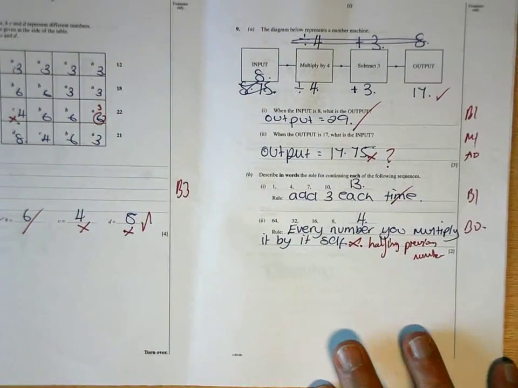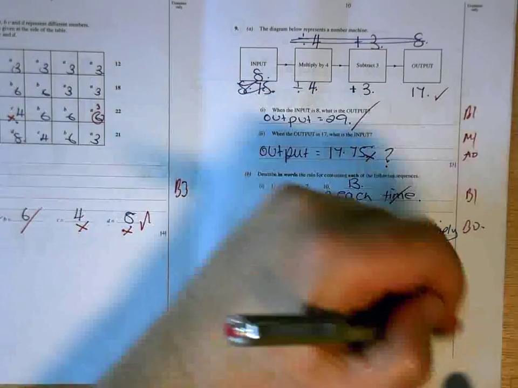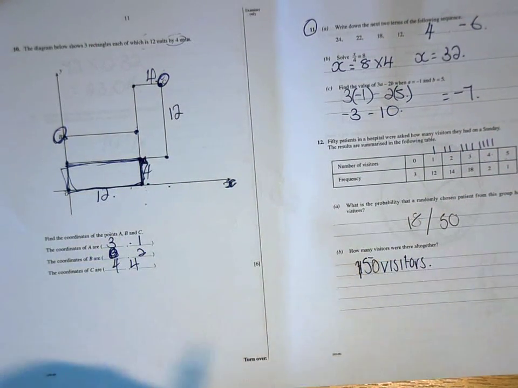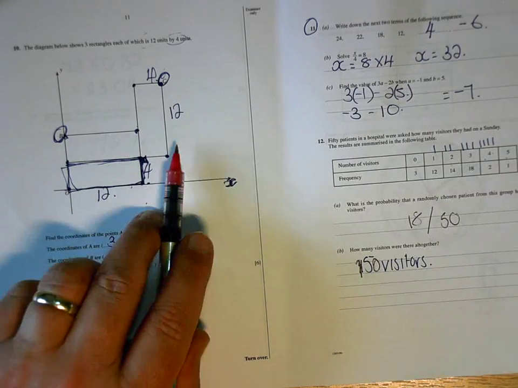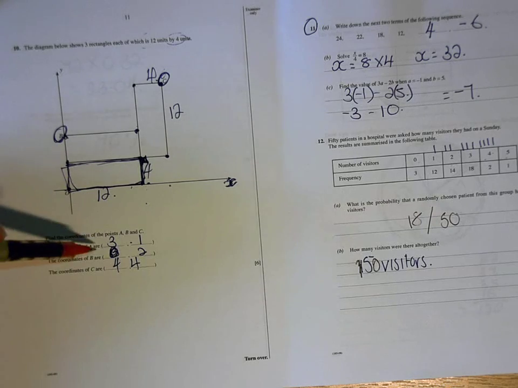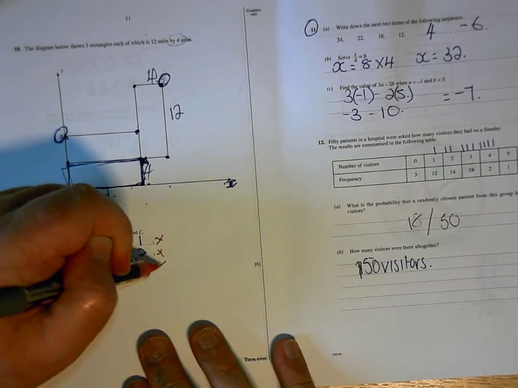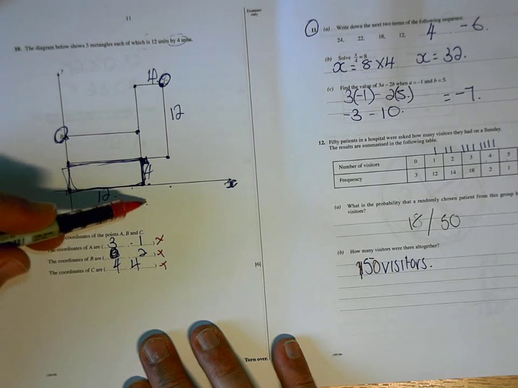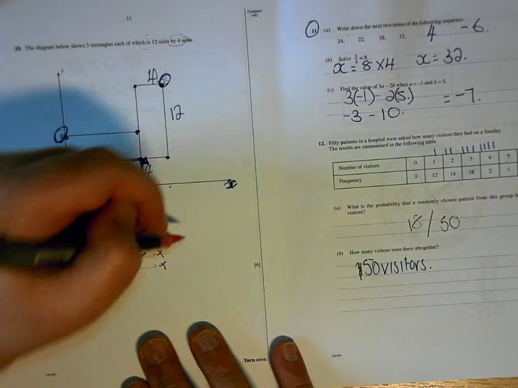Okay, halving previous number. 3, 4, 5, 6 for the page. Okay, 12. So what you've written up there is right, but then these are all wrong. The coordinates of A are there, which means you've got to go across 12 and up 4.